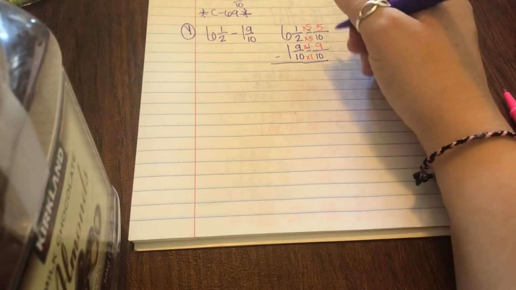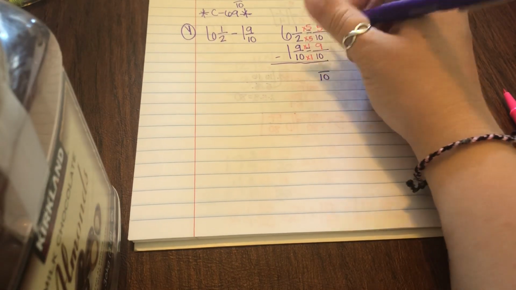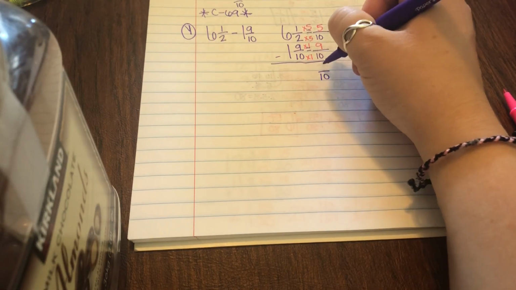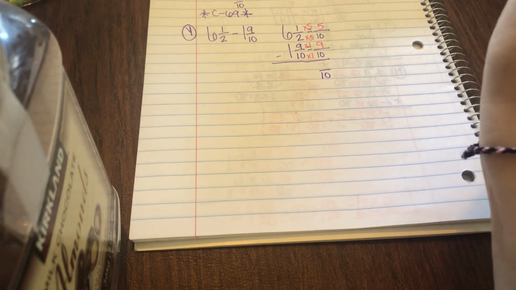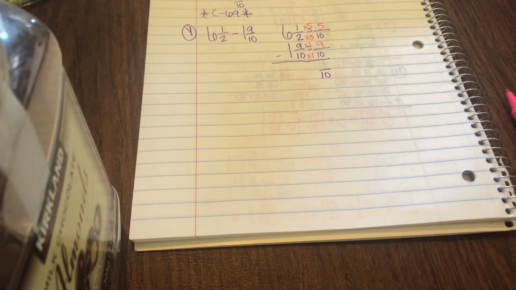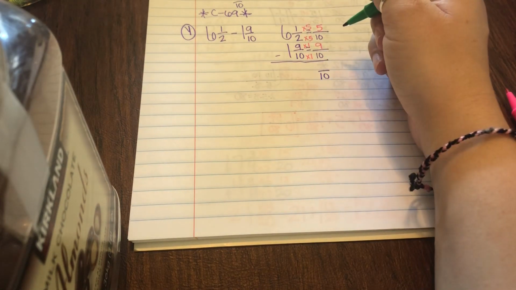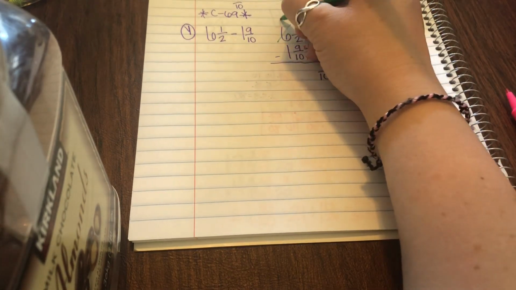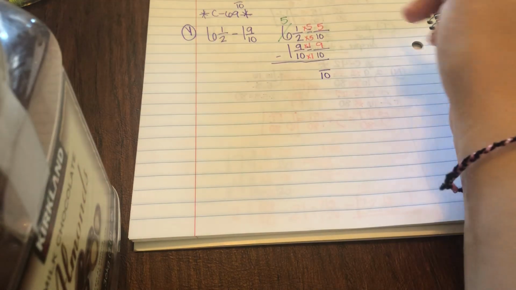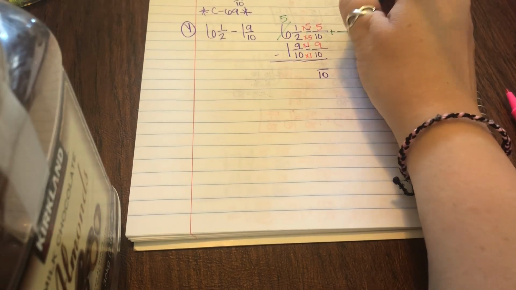If this were adding, it would be great, okay? Keep the denominator of 10. 5 plus 9 is 14. Unfortunately, this is not an adding problem. This is a subtracting problem. And you can't take 9 from 5. So I need to borrow from the whole number of 6. So I borrowed 1, and then I'm going to add 1 to this fraction.